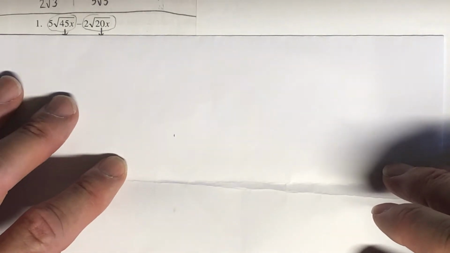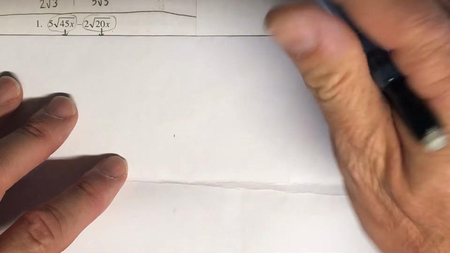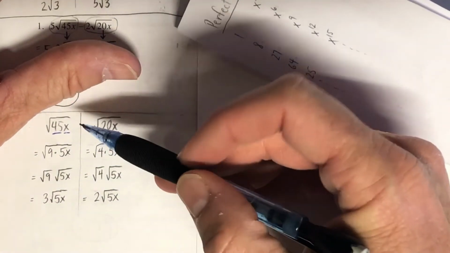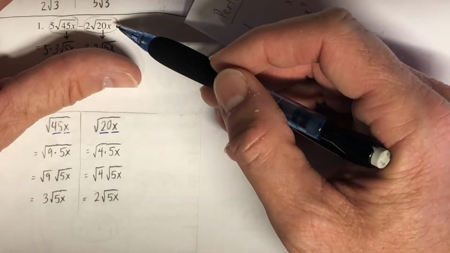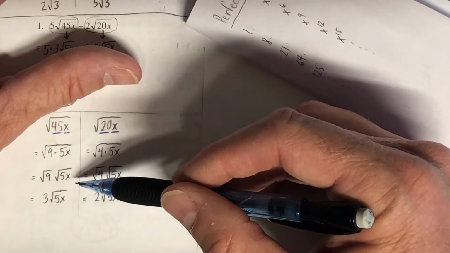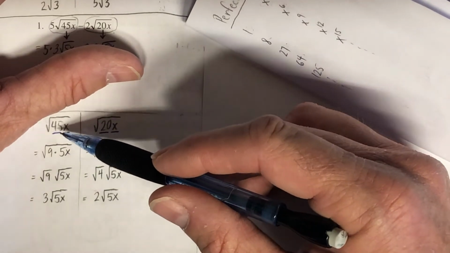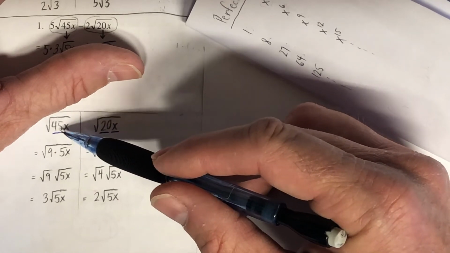Okay, let's take a look at number 1 right here. Remember, since the radicals are not the same, we need to try to make them the same by looking at the radical equivalents. In other words, we want to simplify the radicals 45x and 20x. We bring those down here and we simplify them. I do the 45 first and then the x. You have to do those separately when you simplify radicals.